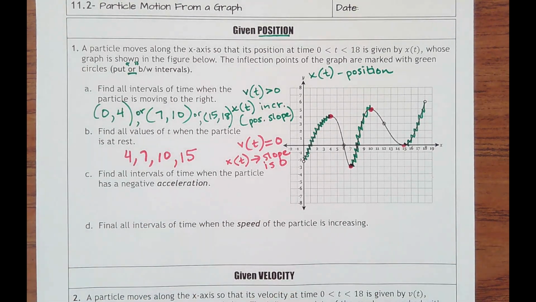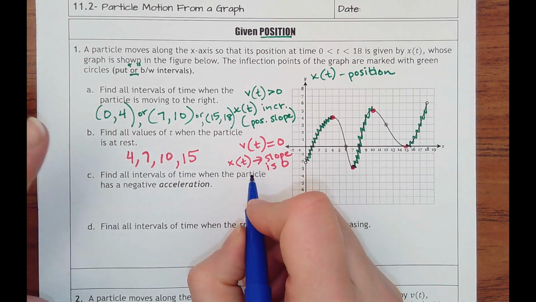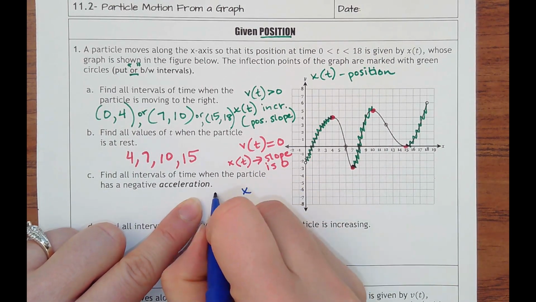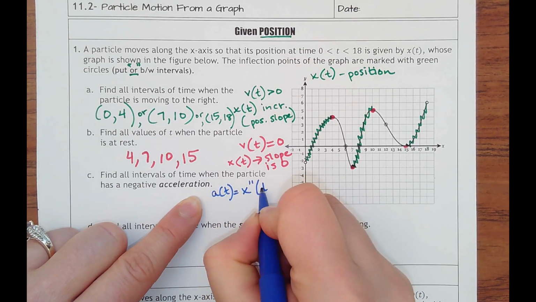Part C, find all intervals of time when the particle has a negative acceleration. Acceleration is really the second derivative. I'll put a of t is x double prime of t.